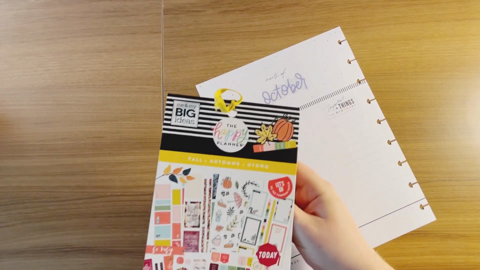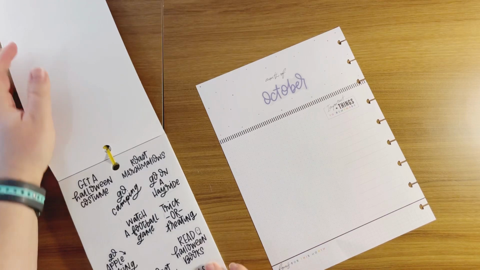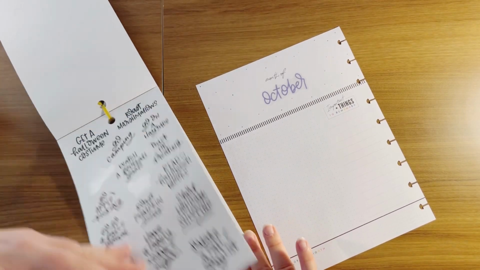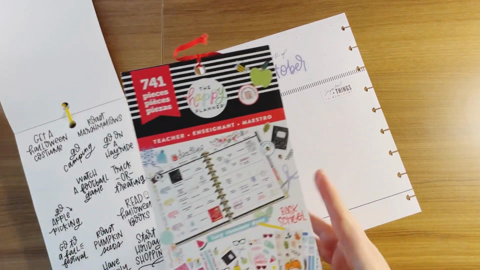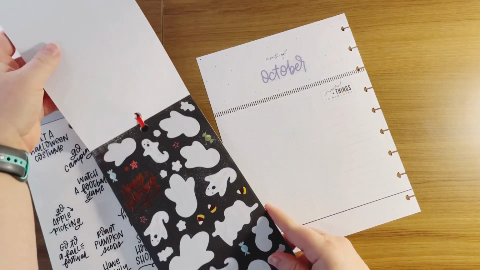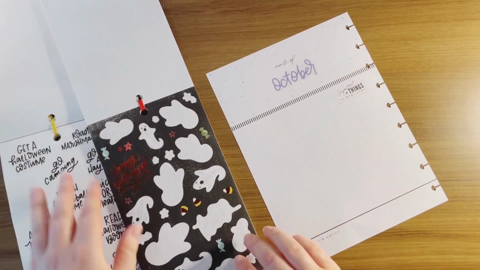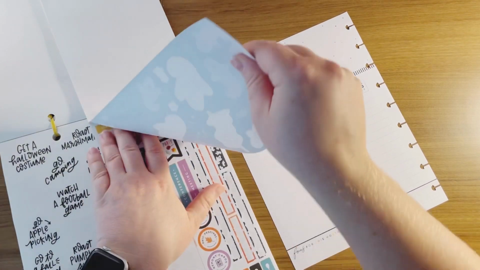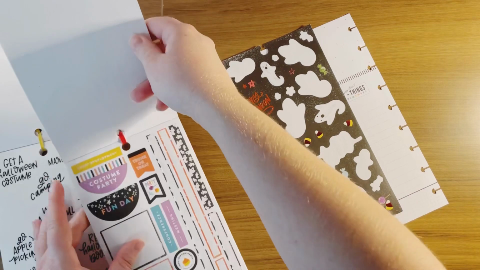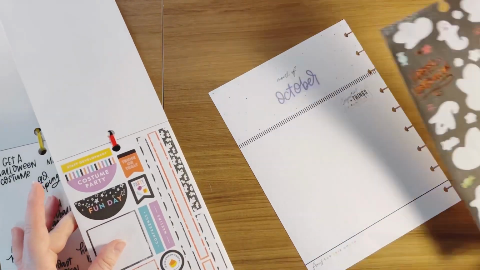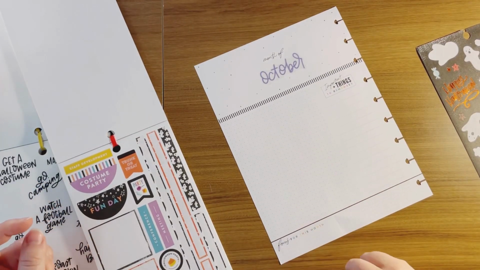Then in this fall book, there is the fall bucket list stuff, so I'm going to use that. And then this teacher sticker book has some more of those ghosts, so I think I'm going to be able to use the rest of this page. So that's good. Oh, and look, this little washi strip. That should be fun.